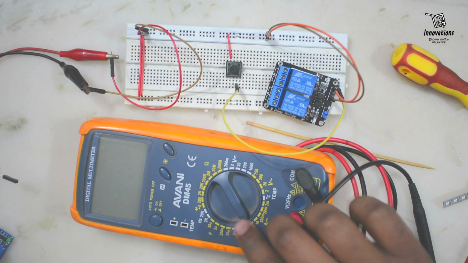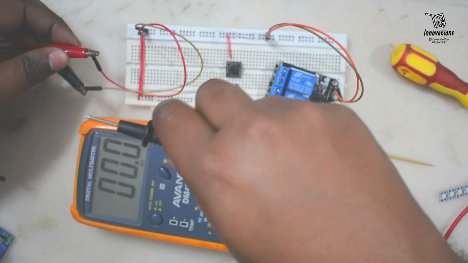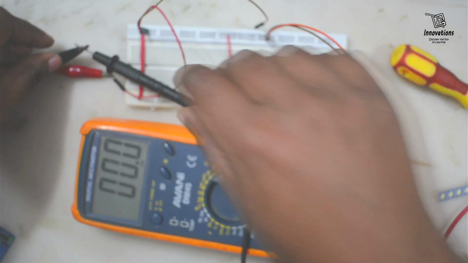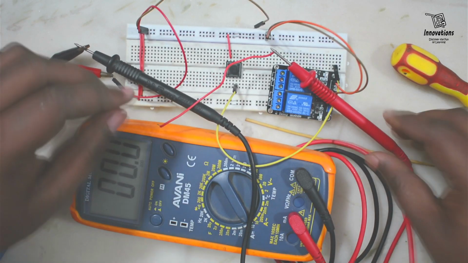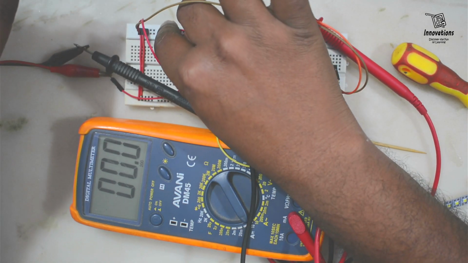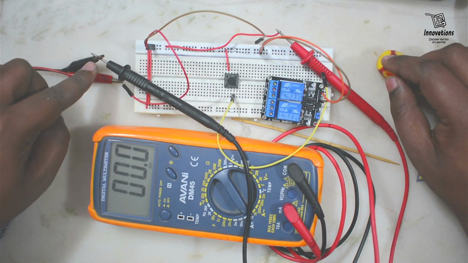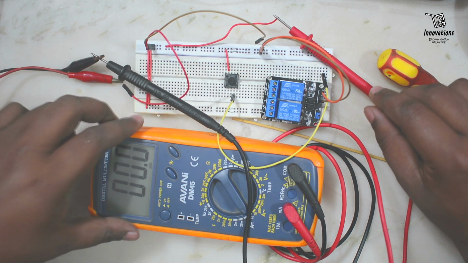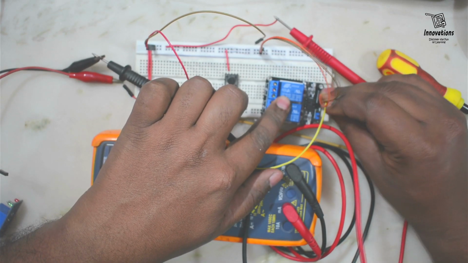You see, I have set my multimeter at 200 milliamps. Now I will connect the multimeter in series with the power supply. I am connecting the black probe to the negative power supply and the red probe of the multimeter to the negative power rail of the breadboard. Now connecting the signal pin to the relay module.